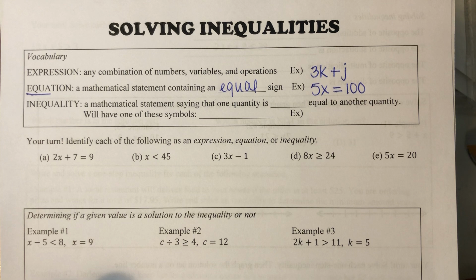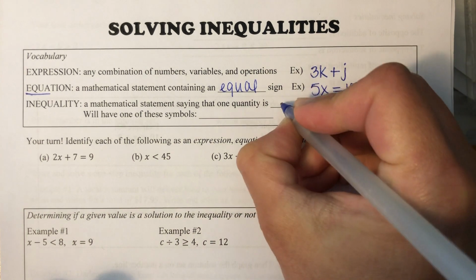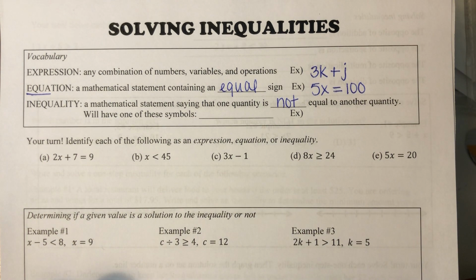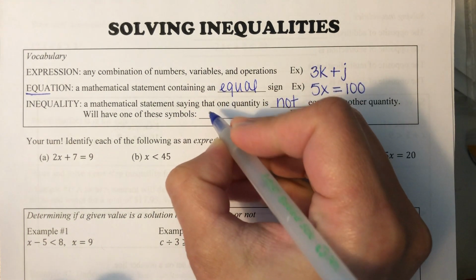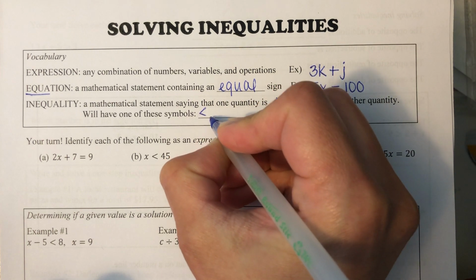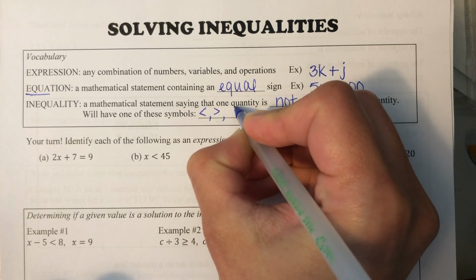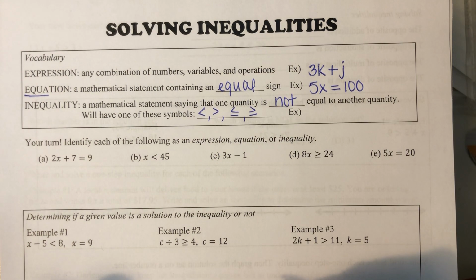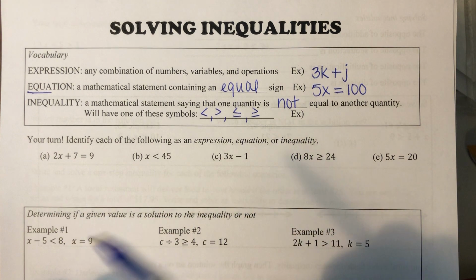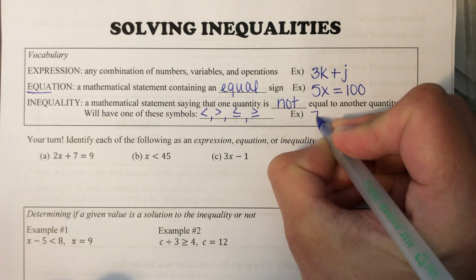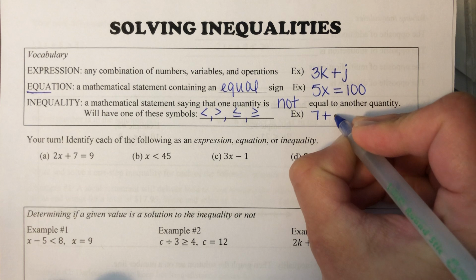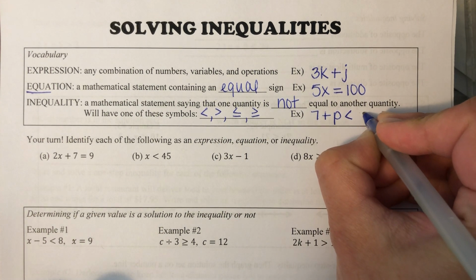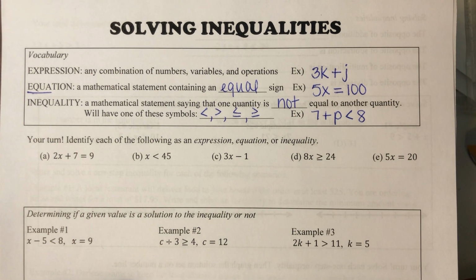An inequality is a mathematical statement stating that one quantity is not equal to another. So it will have one of these symbols. We've been working with them. It will either have less than, greater than, less than or equal to, or greater than or equal to. Okay? So it might be something like 7 plus p, and then let's pick one of these symbols, and 8.